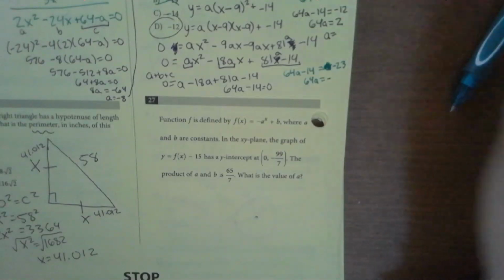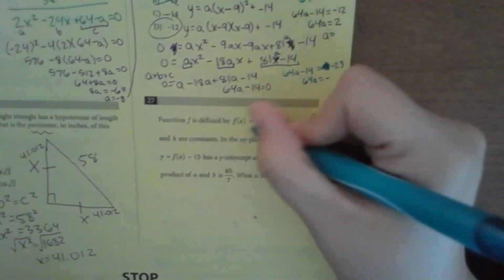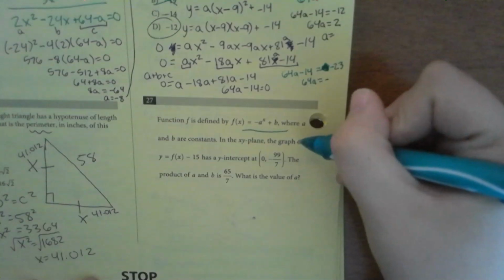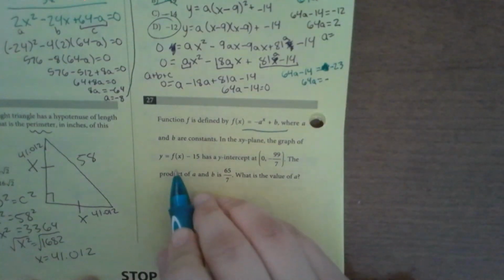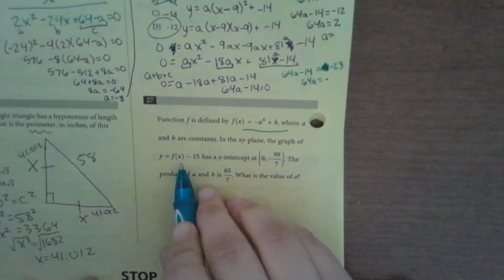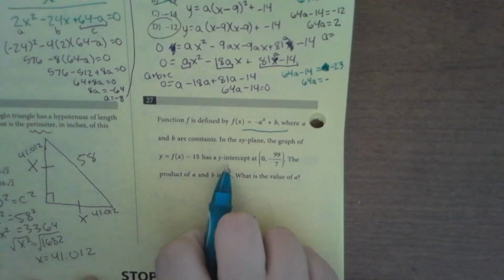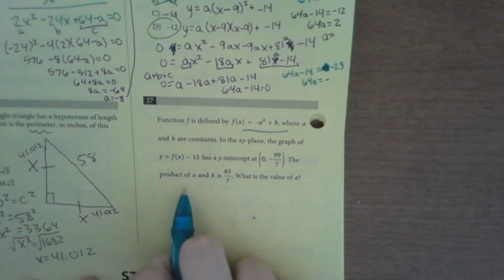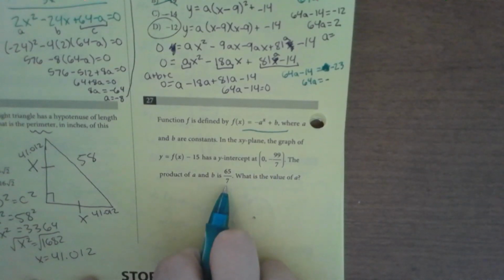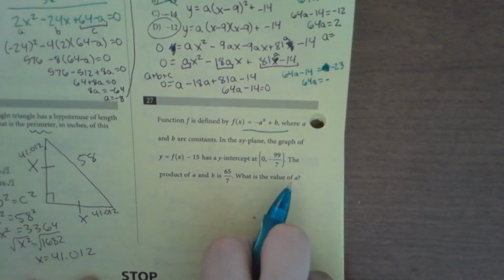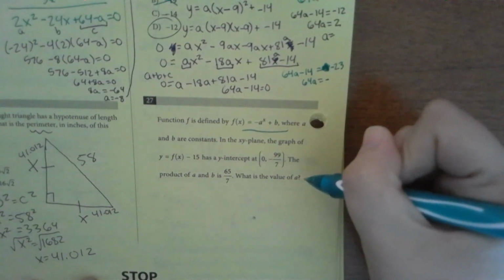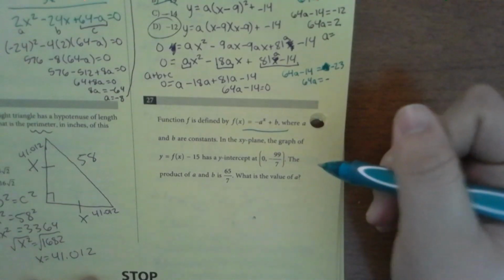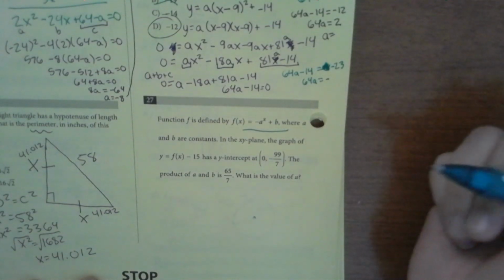Last one here. Function f is defined by this, where a and b are constants in the xy plane. The graph of y equals 5 f of x minus 15 has a y-intercept at (0, negative 99 over 7). The product of a and b is 65 over 7. What is the value of a? So obviously, they want us to find the value of a. We're probably going to have to find the value of b first and then divide.